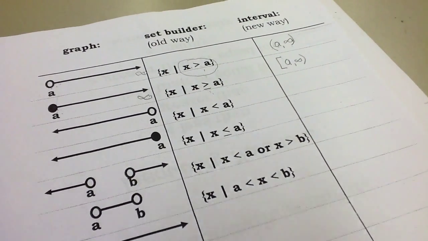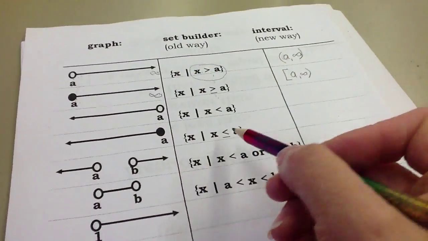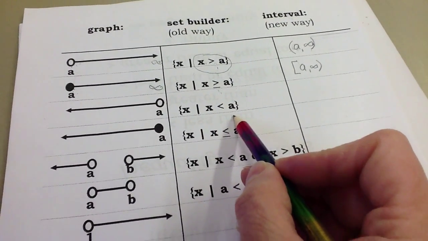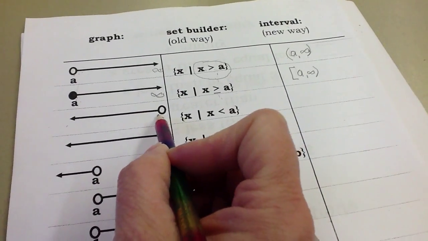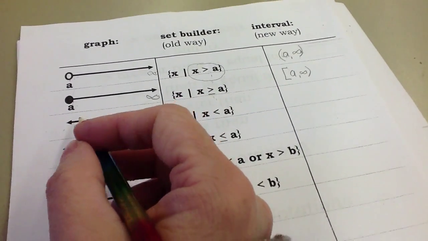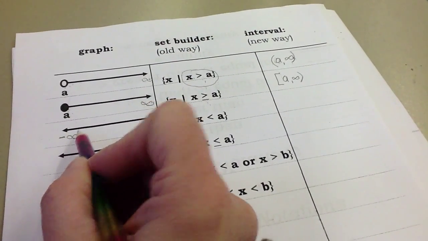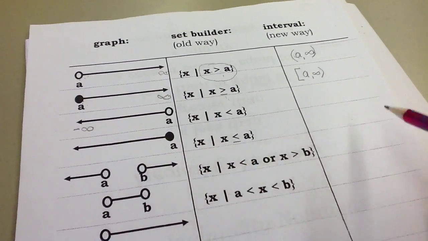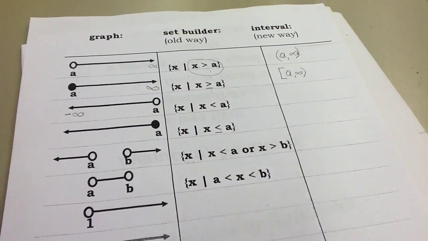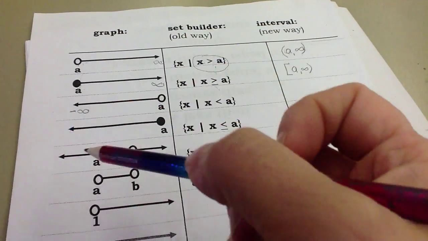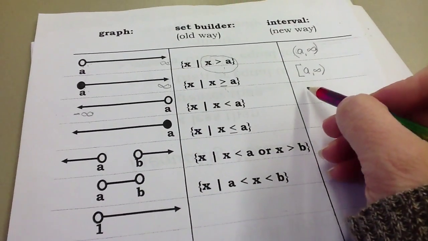Okay, so the next one is similar, but this time we're going to the left. This one is x is less than A. So if we're going to the left, and that's another cool thing, left is less. And this one then is going to negative infinity. But when we write it as an interval, we always write from left to right. So we are going to put negative infinity first and then A.